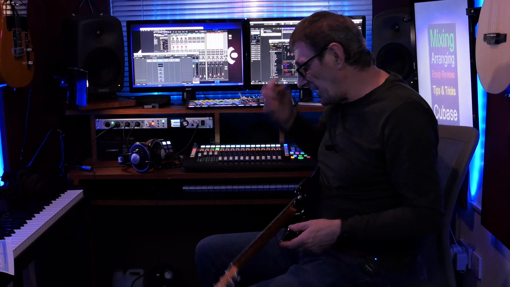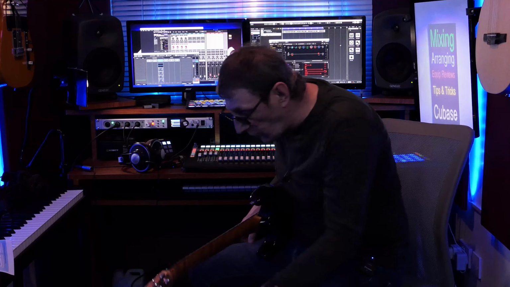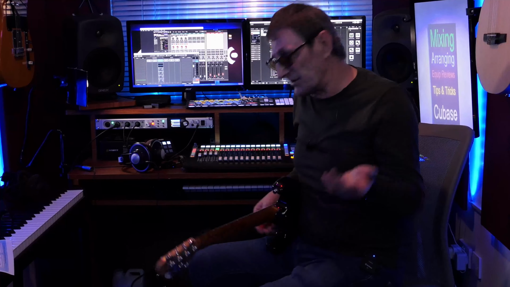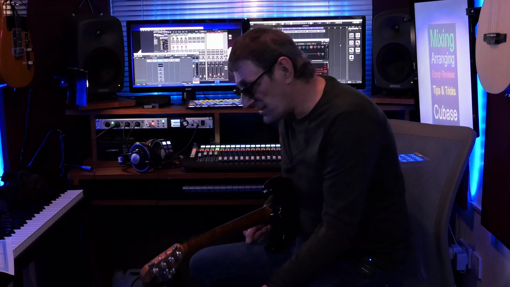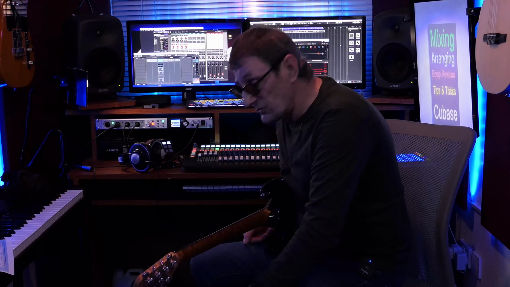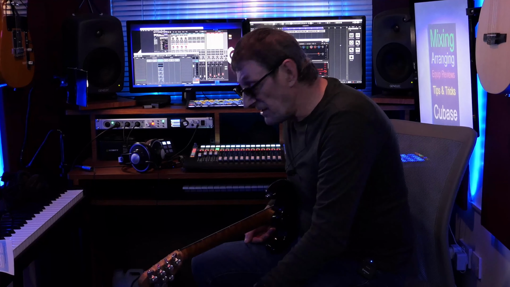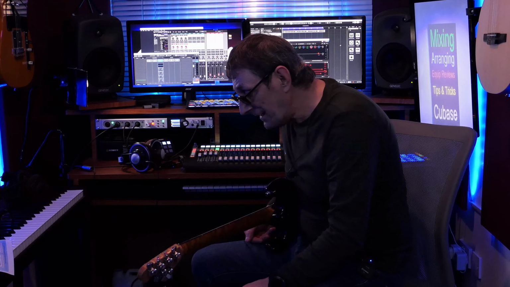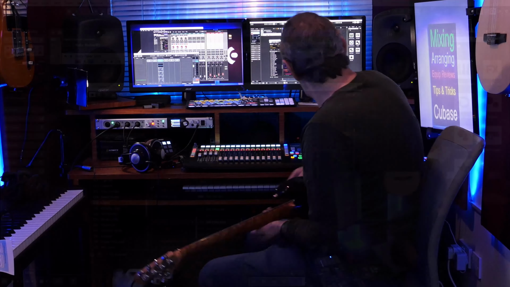Right, so here's the second patch I'm using. I'm using a stock 19B on your Helix, and it's Bottle Message, which is obviously a patch that's been made to approximate Message in a Bottle by The Police, and we'll try it with that. So here we go, guys.